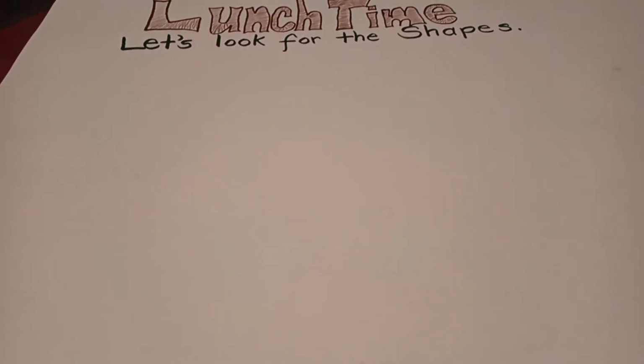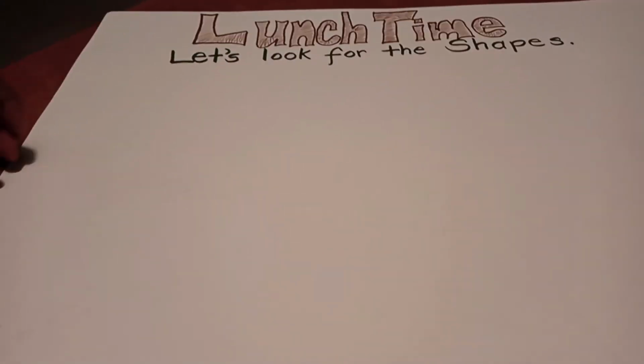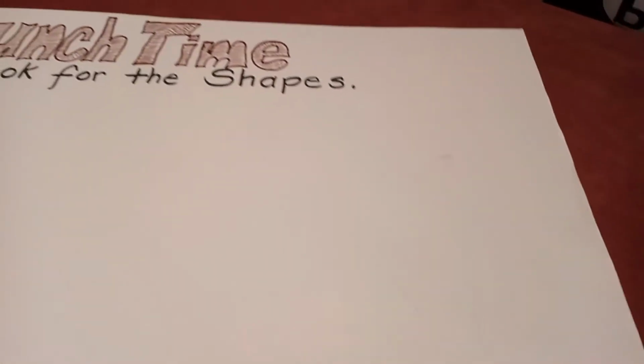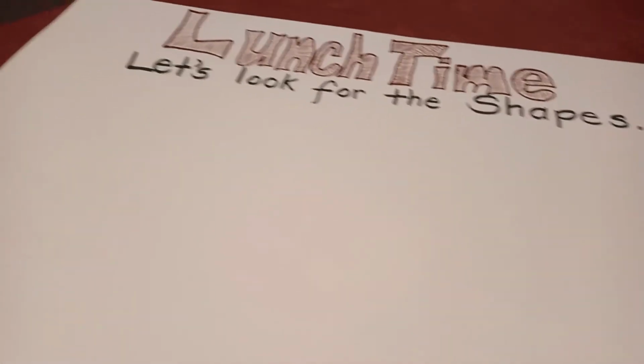I see something here. It's really, really light, friends. But I have some things on here. And maybe some of my friends can see already. Oh, we're going to find out what it is in just a second. We're going to look for these shapes on this page.